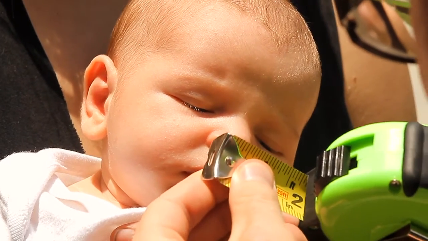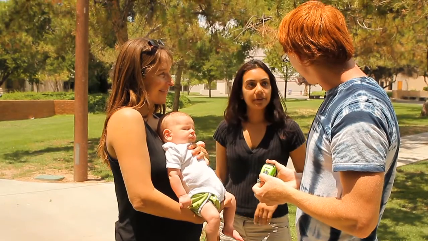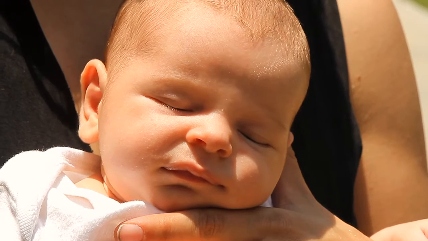I'd say 1.5. You can't measure the baby. It's going to skew the results.